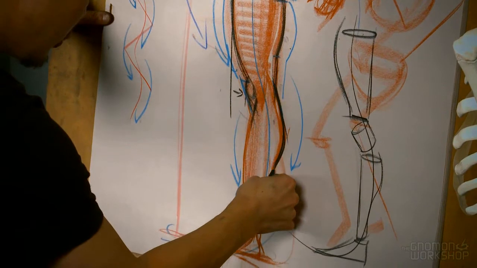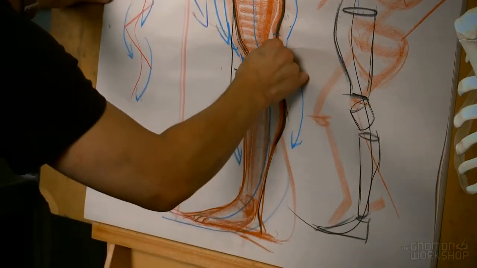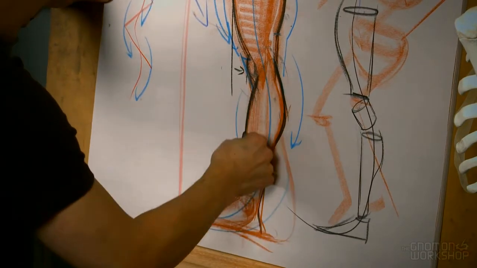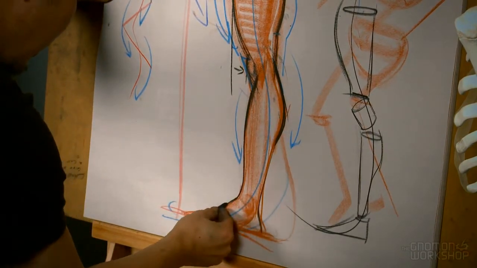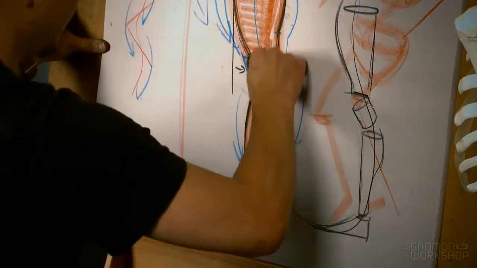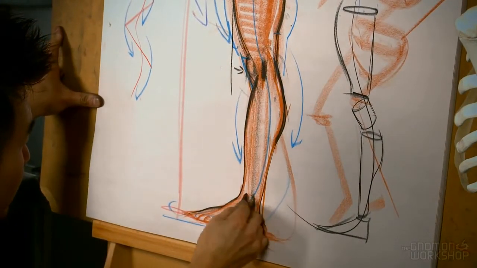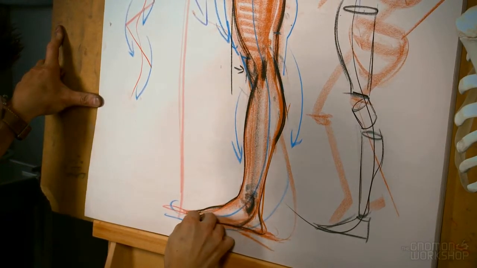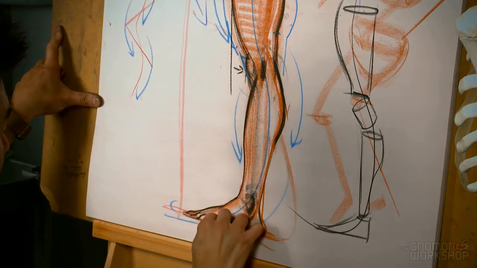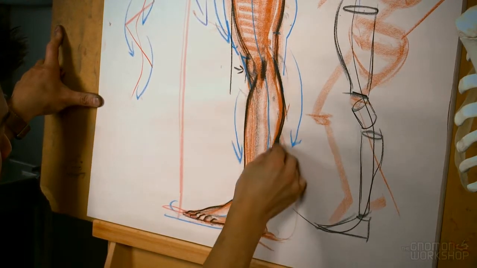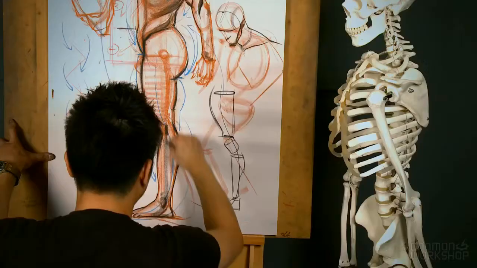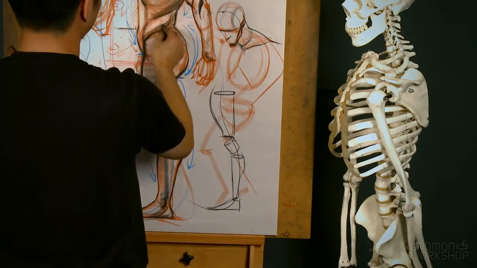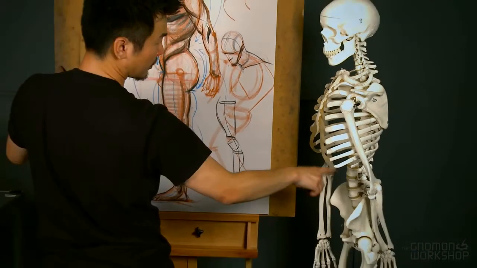Round muscles, straight tendons, drawing through. Drawing through is very important. Curve, tendons, and then goes over to the foot. That's the corner of the rib cage.